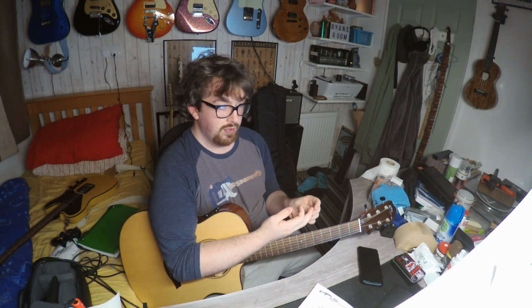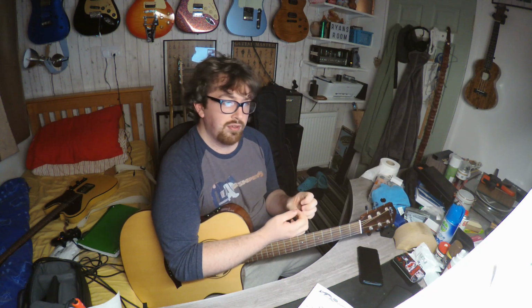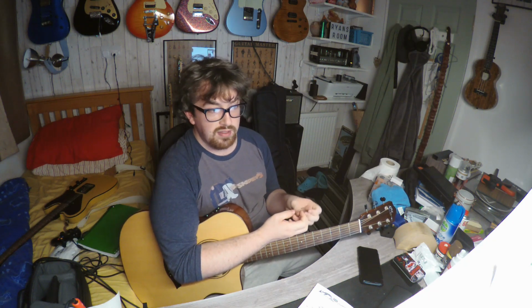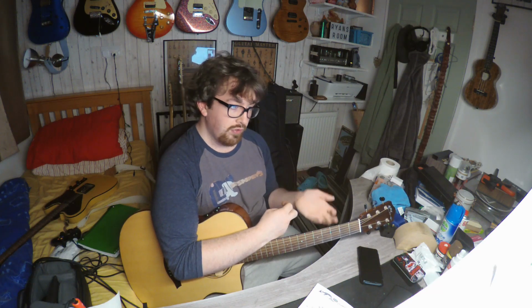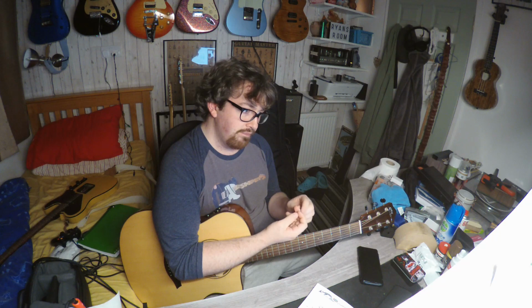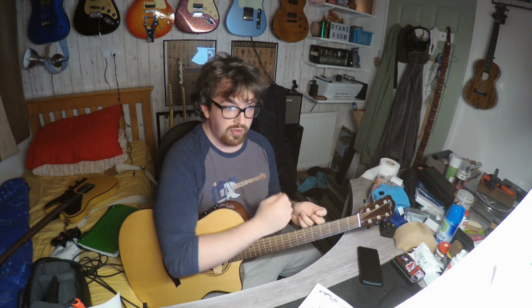So going from C to G is easy because there's only one sharp in the difference. Going C to D is a bit more tricky because there are 2 sharps involved. And the further you go around the circle of fifths, the more you will realise this. But yeah, the circle of fifths is a very key thing to keep in a music theory mind.